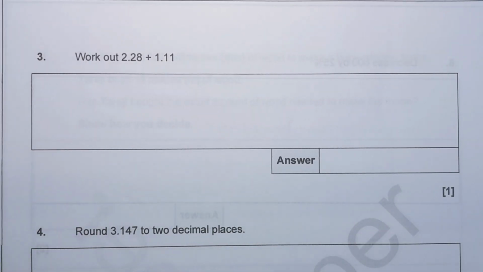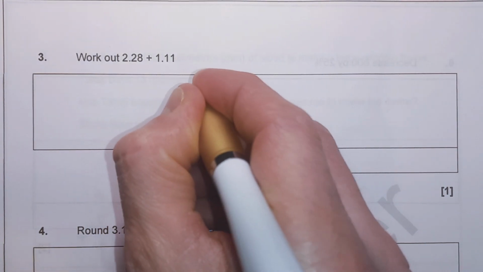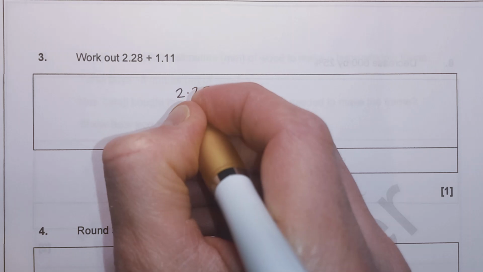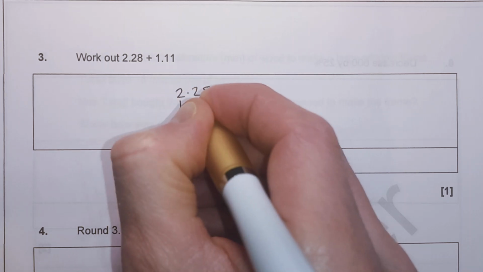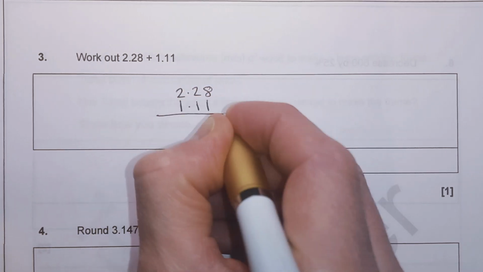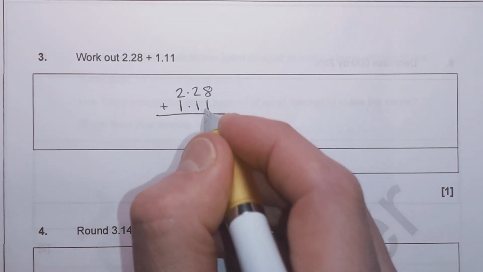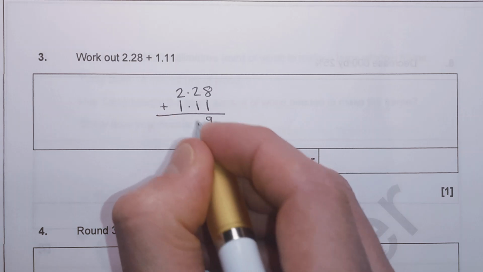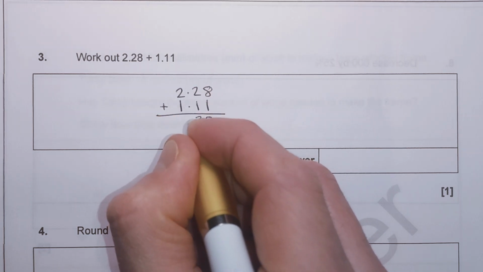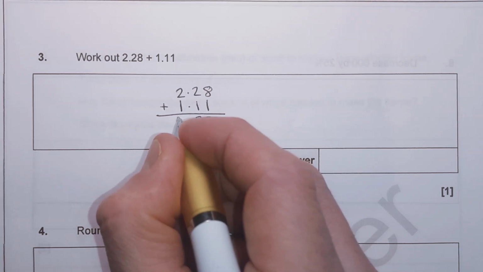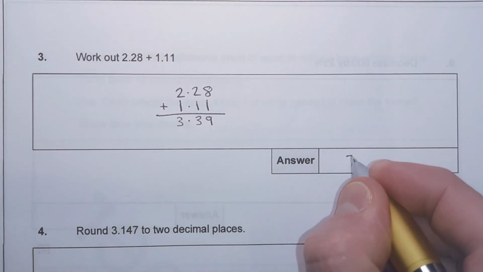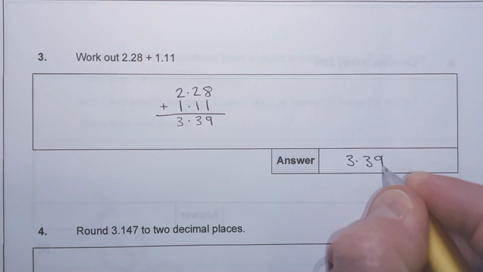Question 3. Work out 2.28 plus 1.11. So I'm going to write these as a column, one on top of the other. Remember to line up the decimal points. So we've got the 1 here and the 0.11 there. This is a plus. So start from the right hand side. 8 plus 1 is 9. 2 plus 1 is 3. Keep the decimal point lined up, and 2 plus 1 is 3. So we get an answer of 3.39.